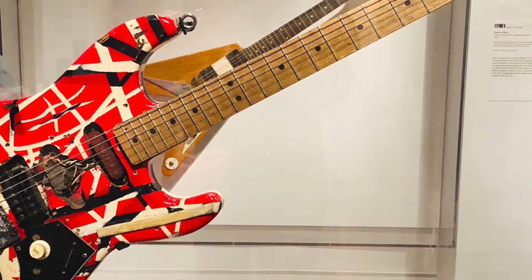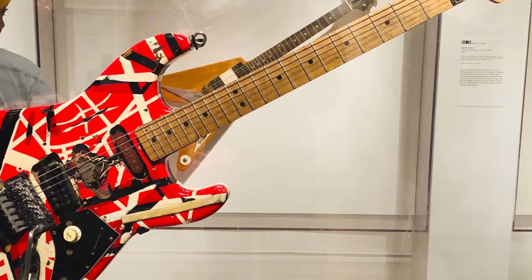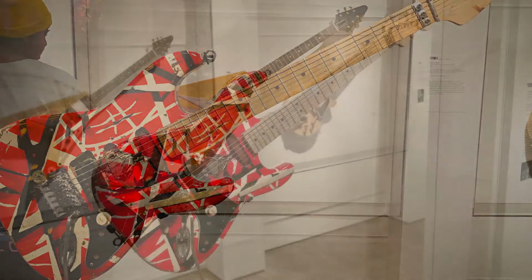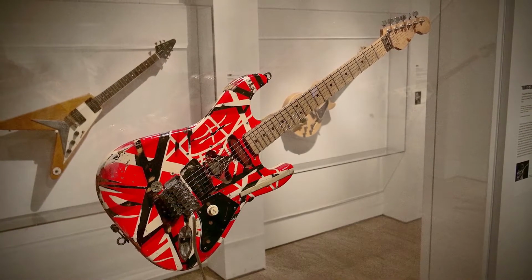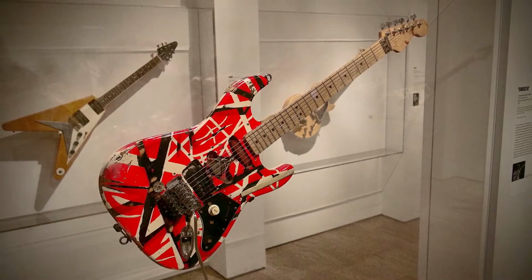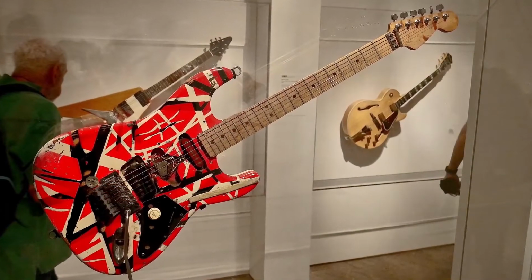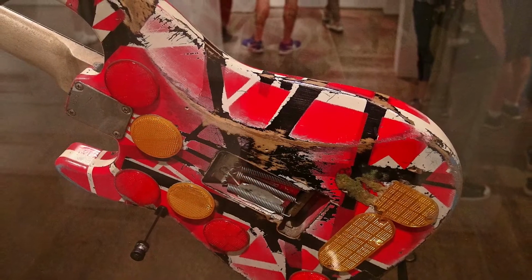This fancy-looking guy is one of the greatest guitars in the history of rock music, the Frankenstrat. Personally, I'd call it the greatest. Built by Eddie himself, this unique guitar has a cool appearance and an awesome timbre. No other guitar can better represent the glorious era of the guitar hero.